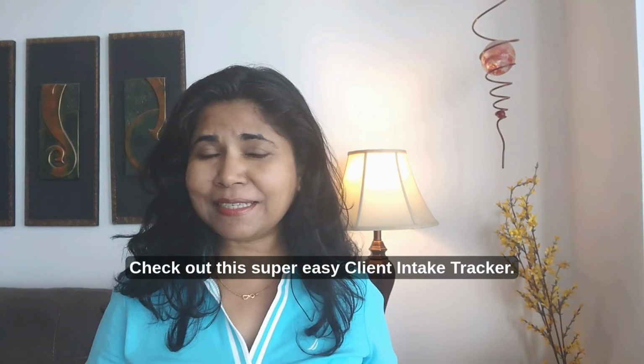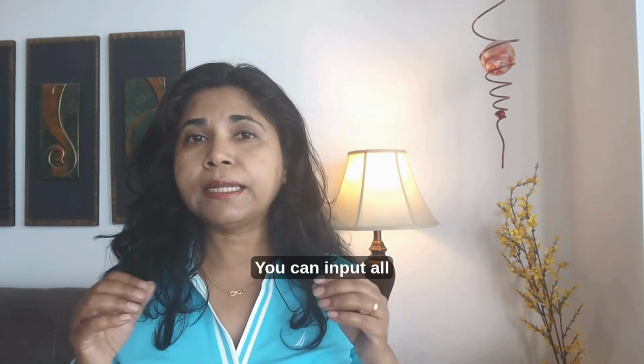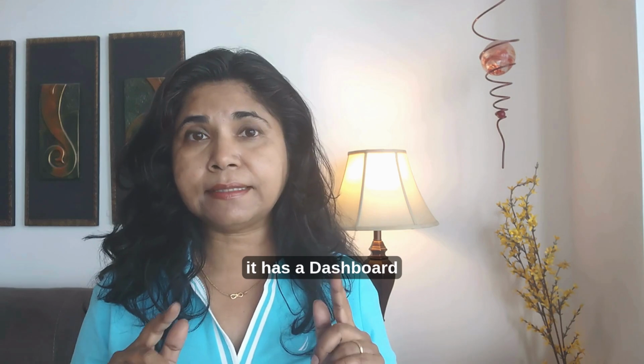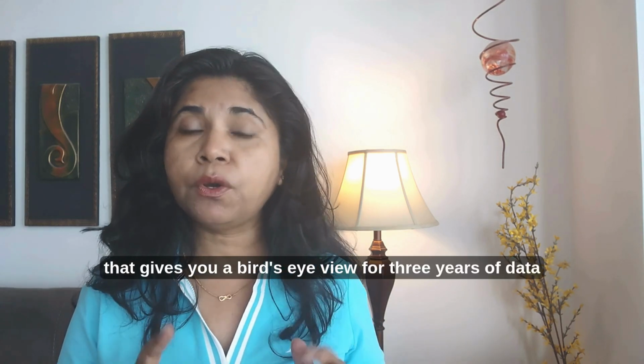Check out this super easy client intake tracker. You can input all of your client info with minimal typing. Plus, it has a dashboard that gives you a bird's eye view for 3 years of data.